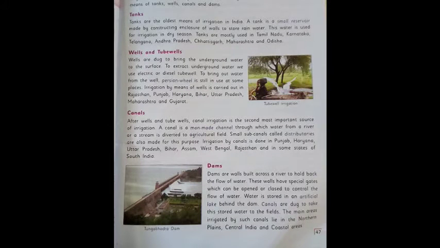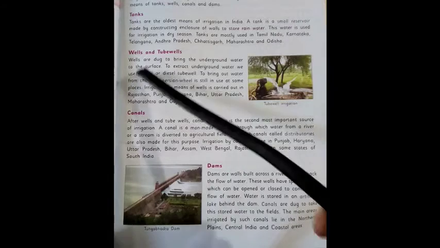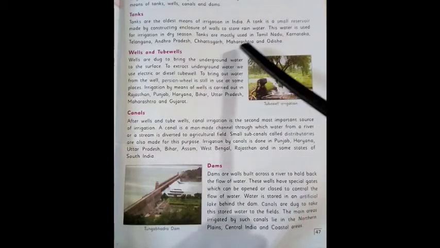Tanks are the oldest means of irrigation in India, and a tank is a small reservoir made by constructing an enclosure of walls to store rainwater. Tanks are mostly used in the states of Tamil Nadu, Karnataka, Telangana, Andhra Pradesh, Chhattisgarh, Maharashtra, and Odisha.